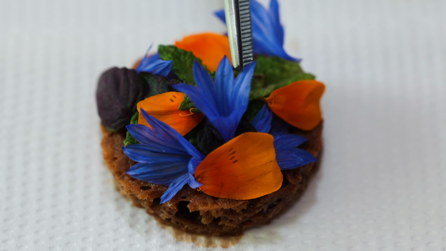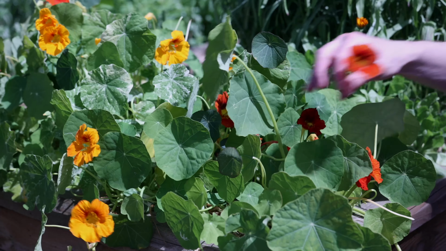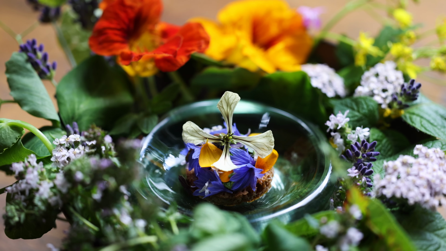And so something like nasturtiums is a great example because you can eat the petals and the leaves, you get these beautiful interesting colours from the flowers and a nice sort of pepperiness to them that can pair really well with certain dishes. And that is an important thing to think about.